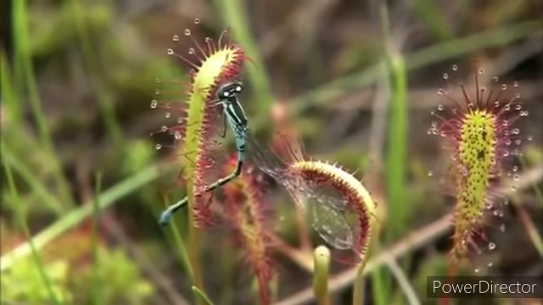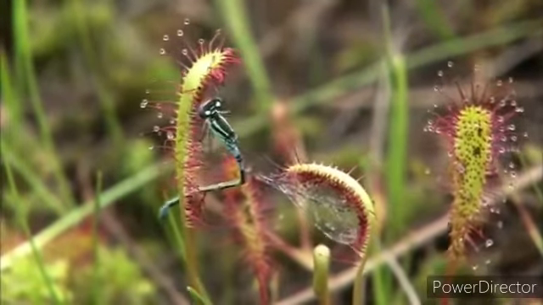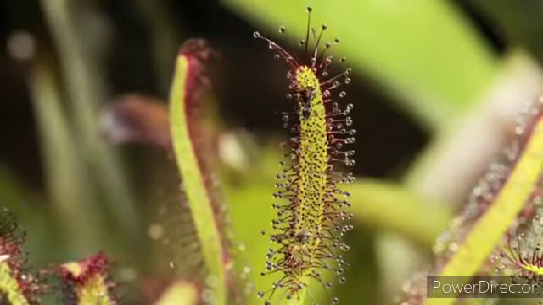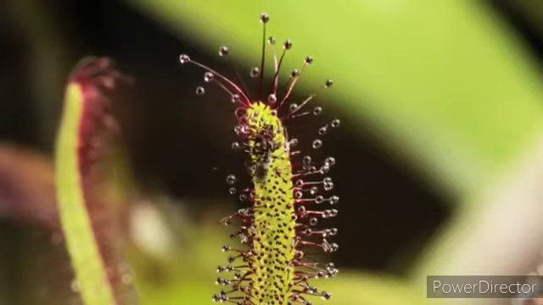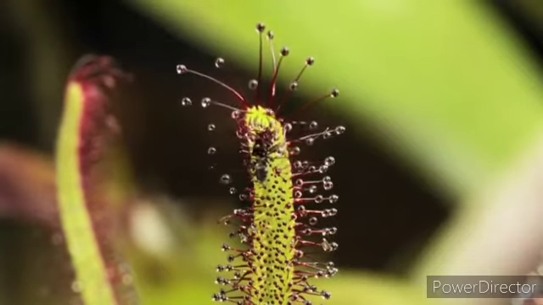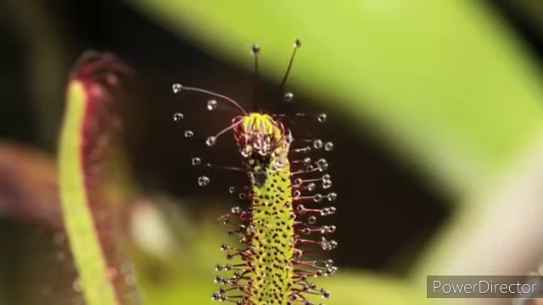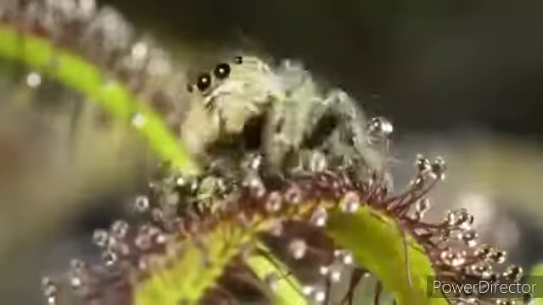The whole process you can see in this video. And just like the Venus flytrap plant, after digesting the animal or insect, it opens its edges.